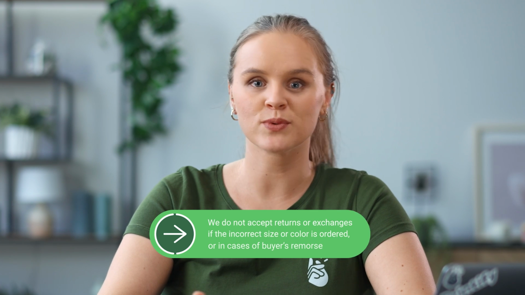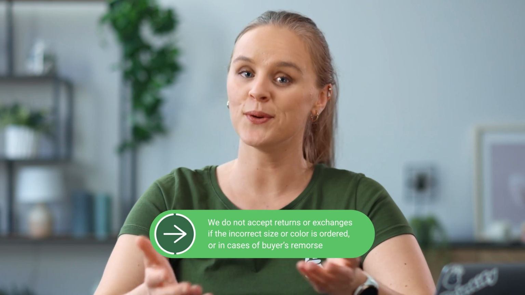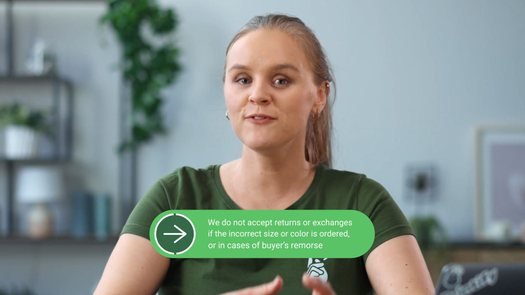Since Printify is a print-on-demand company, this means that all orders are unique and produced only once a customer buys something. But this also means that Printify won't accept returns and exchanges if your customer wants to change the size or color, or simply regrets their purchase. If you as a seller would like to offer returns and exchanges, no matter the reasoning, you're totally free to do so, but be sure to factor in those additional costs and communicate that clearly in your policies.